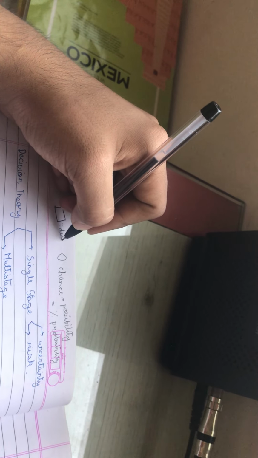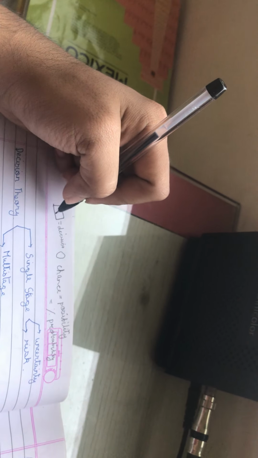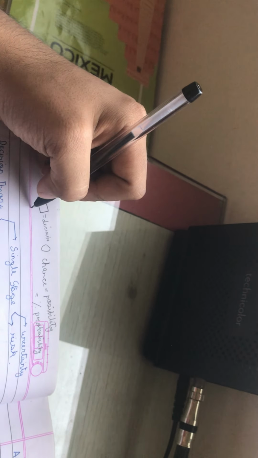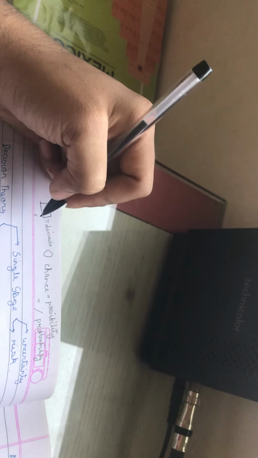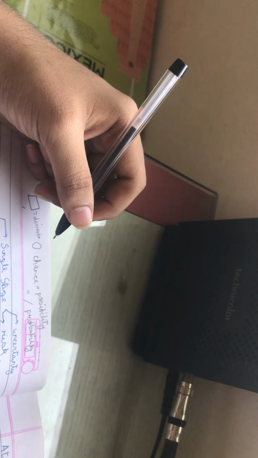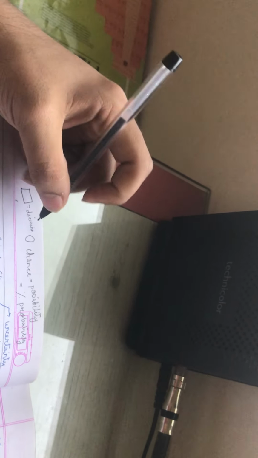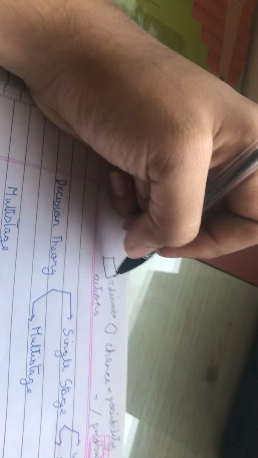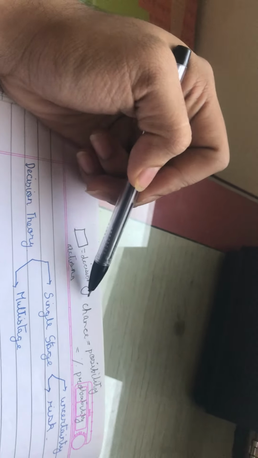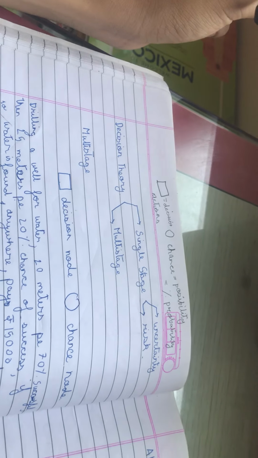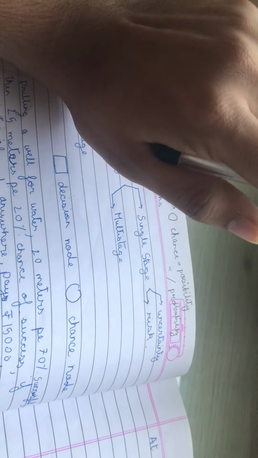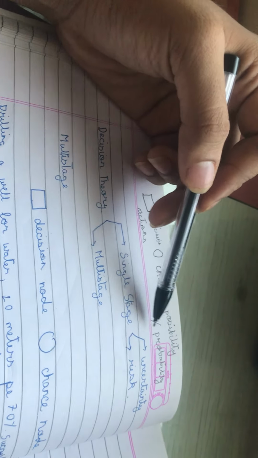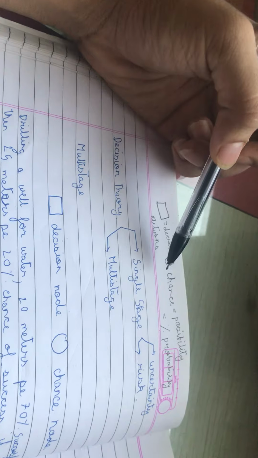When I say decision, you can think of actions. So when you're making any decision, you'll be using this box. When you have a confusion as to which decision to take, because I have a probability attached to it, a percentage attached to it, a possibility attached to it, I'll use a chance node.